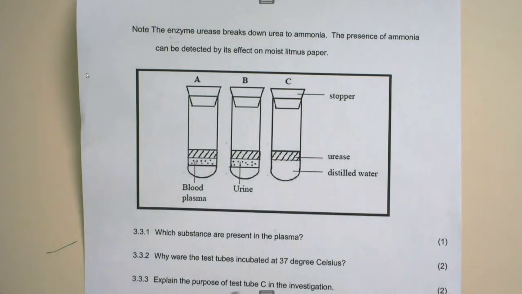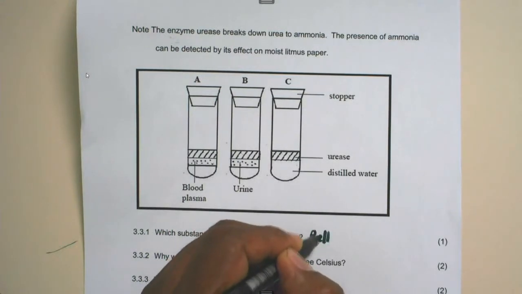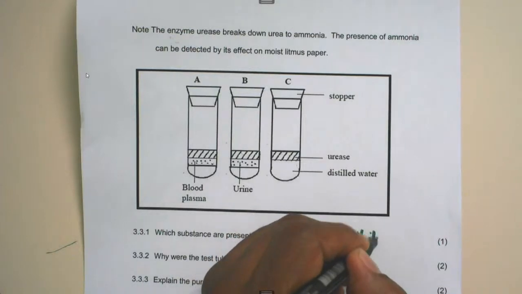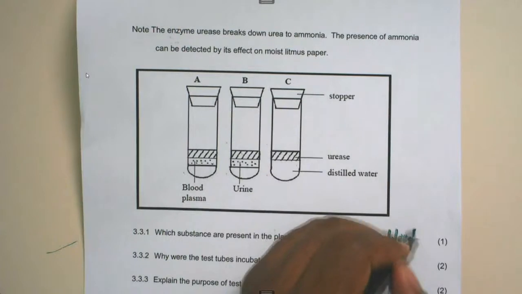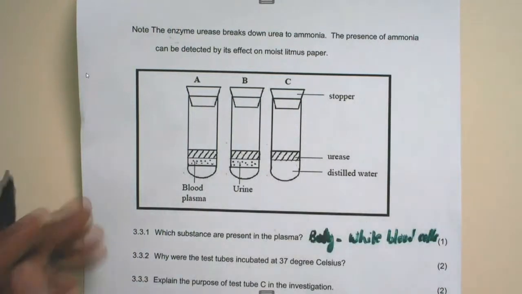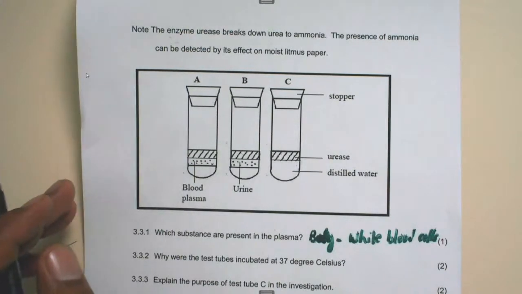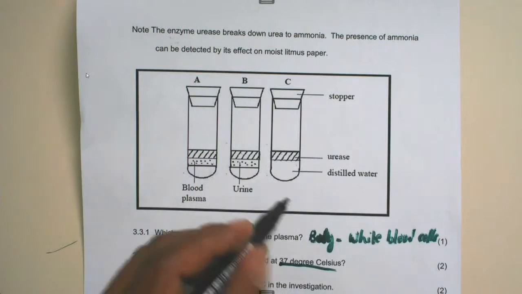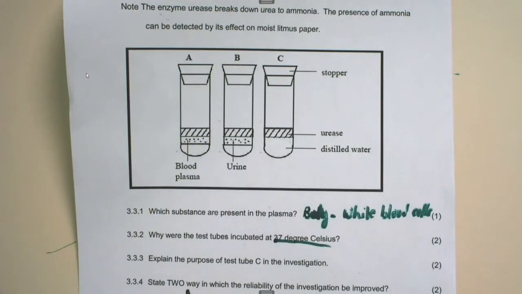Now, which substance is present in plasma? We know that plasma contains body cells, especially the white blood cells. Why were the test tubes incubated at 37 degrees Celsius? Because 37 degrees Celsius is the normal body temperature of humans.